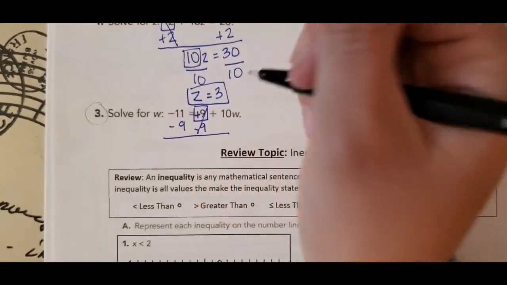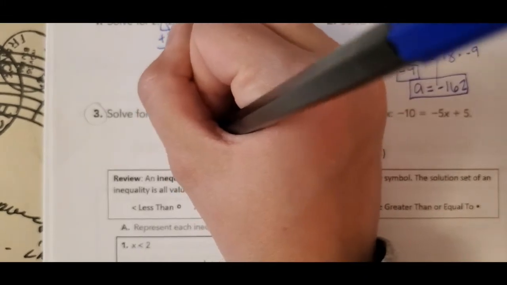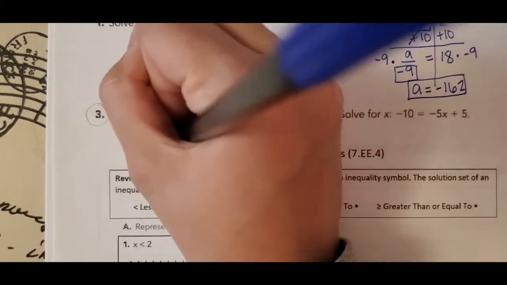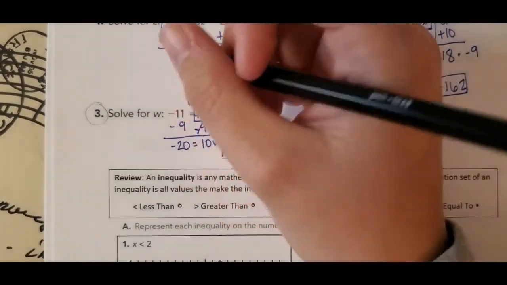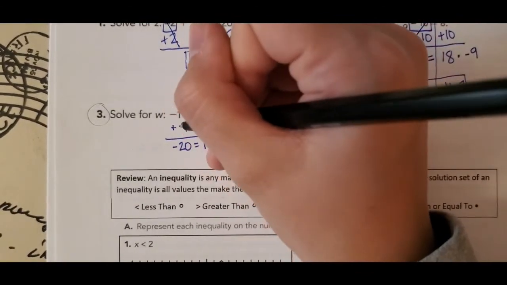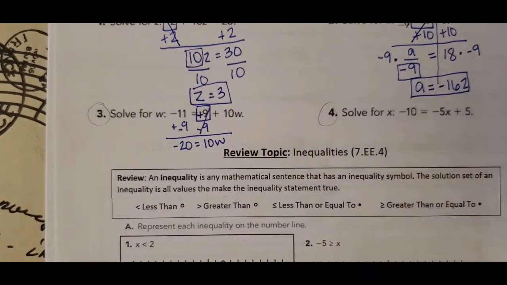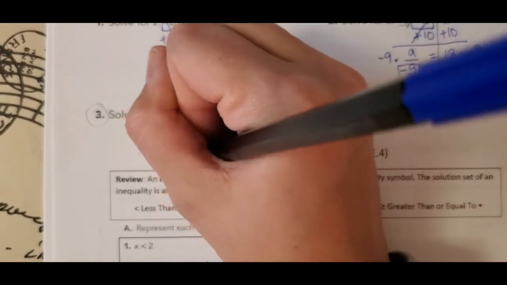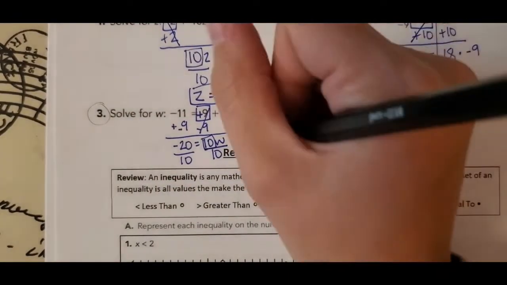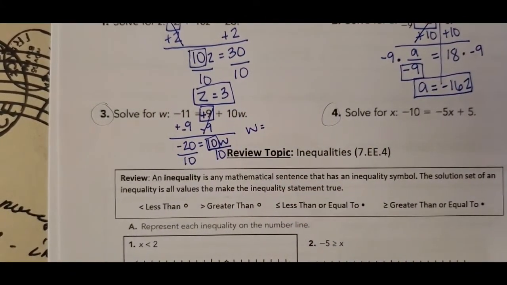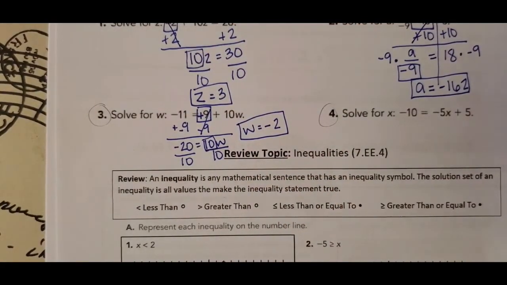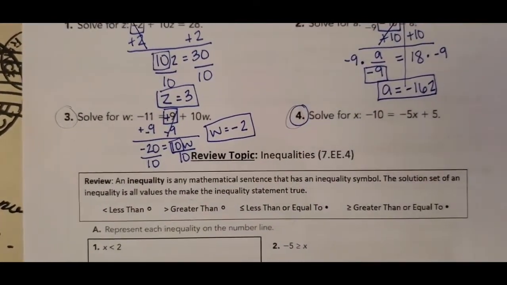9 minus 9 is 0. So now I have 10w on the right, and -11 minus 9 is -20. Again, keep, change, opposite. Same signs, you add together. So -20. And now I'm going to divide on both sides. And I'm going to divide by 10. 10w divided by 10 is just w. And -20 divided by 10 is a -2. I want you to try number 4 on your own.